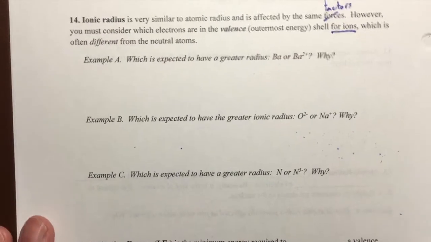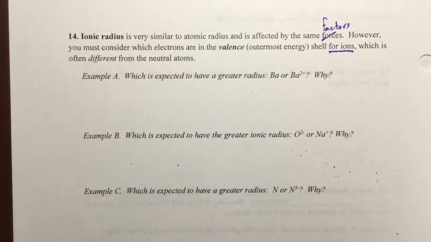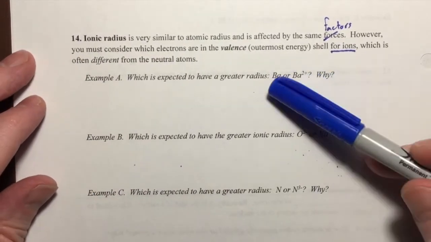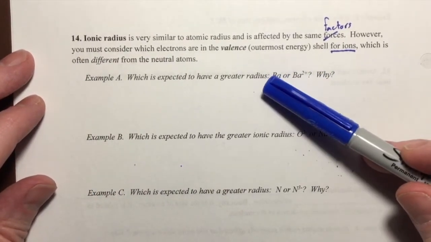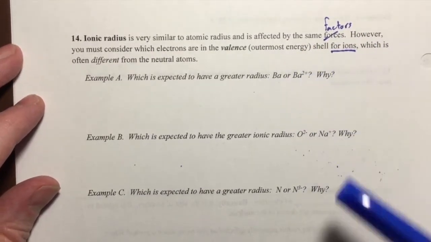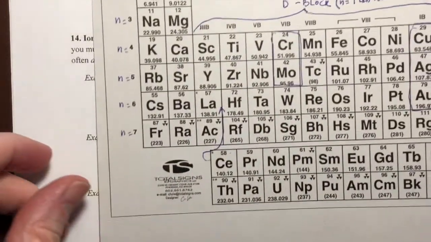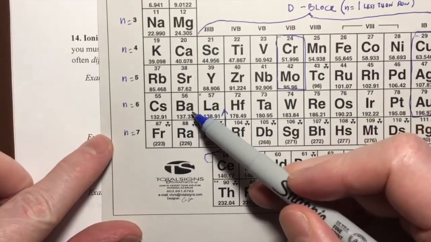Okay, resuming the video, we're going to take a look at example problem A. Which is expected to have a greater radius, which is to say, which is larger: neutral barium or the barium 2+ ion. So let's look at neutral barium. Here's the periodic table. There's barium.